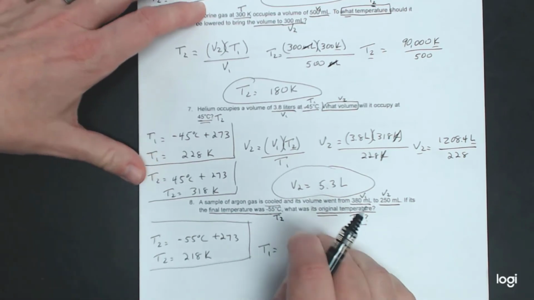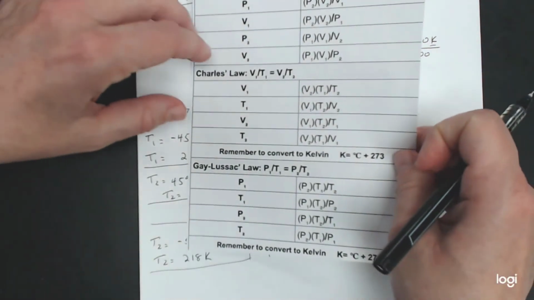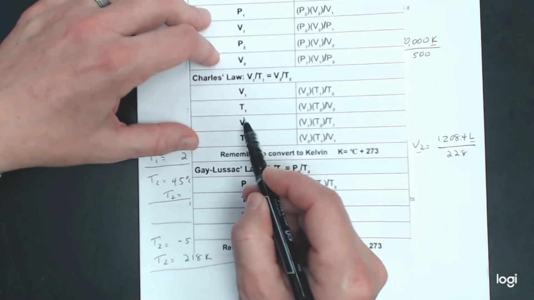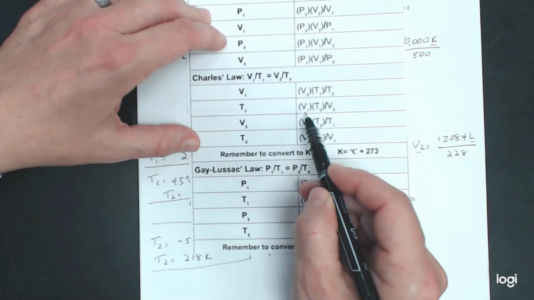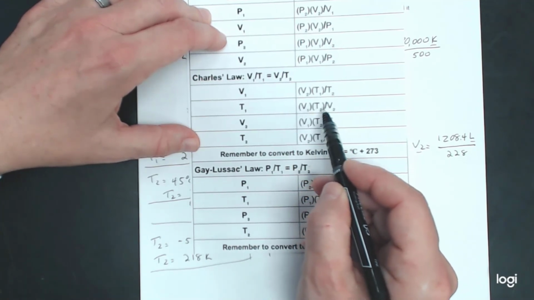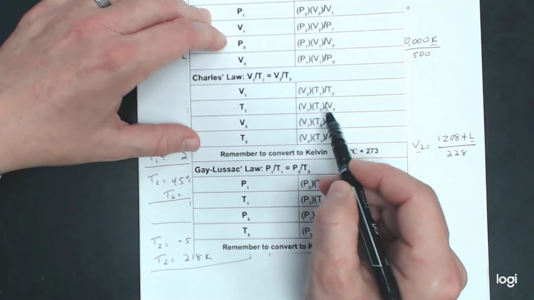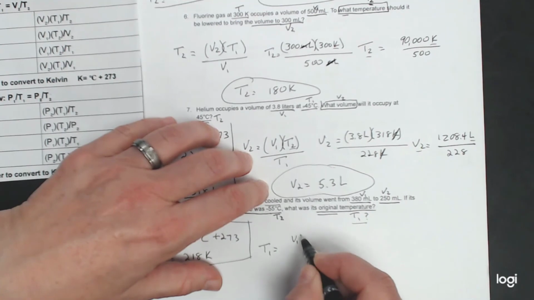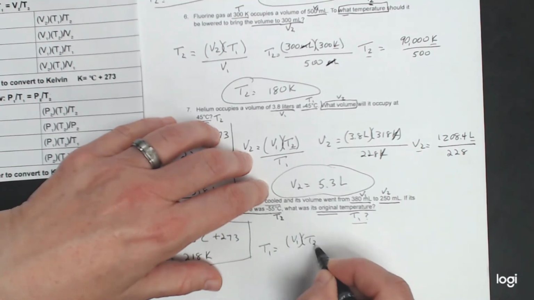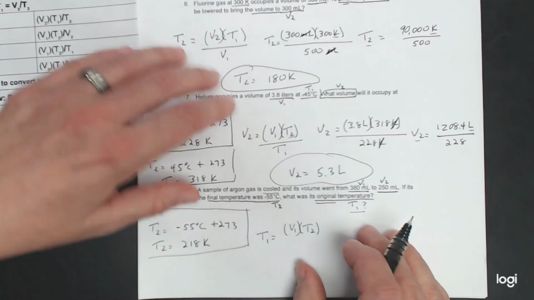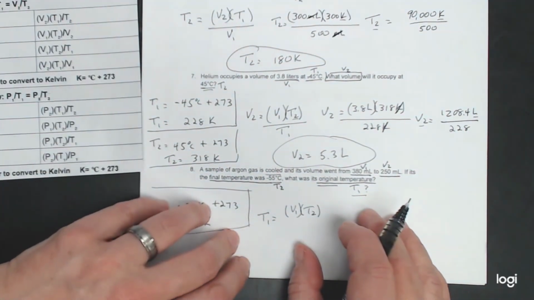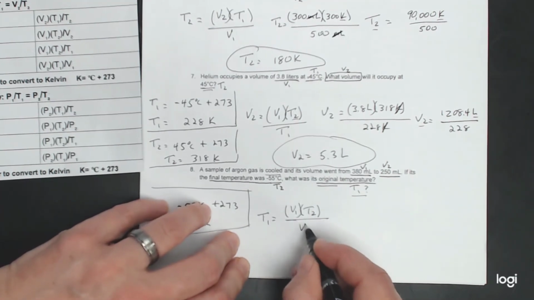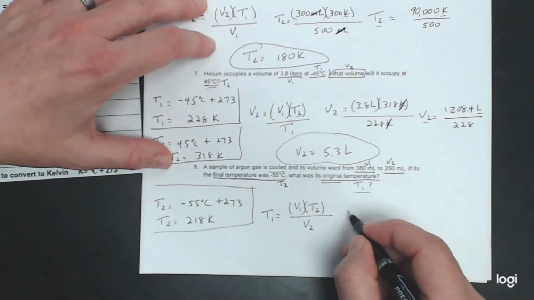Okay. So now that we have our temperature conversion for our T2, remember we're trying to find T1. So T1 equals what? Well, let's go back to our handy dandy little sheet here. And if I'm looking at that center section, I see the T1 right here. And T1 is V1 times T2 divided by V2. That slash mark means over. It means divided. So T1 equals V1 times T2. And again, you know how much I like my parentheses rather than using X's. So V1 times T2 over V2. Let's fill in some numbers.